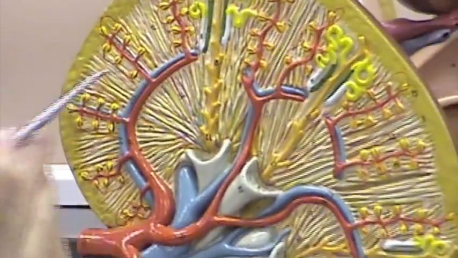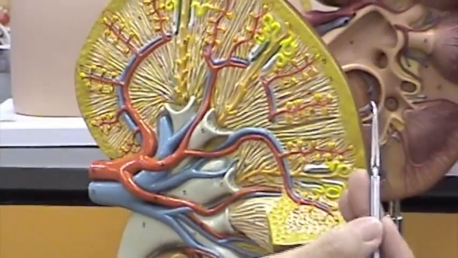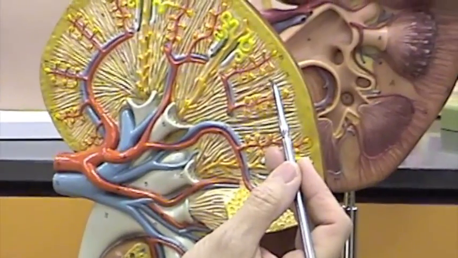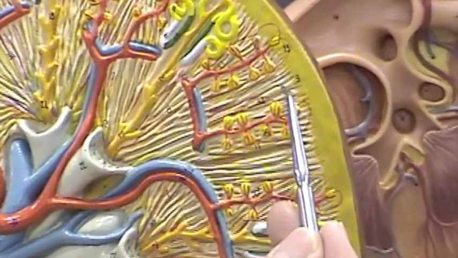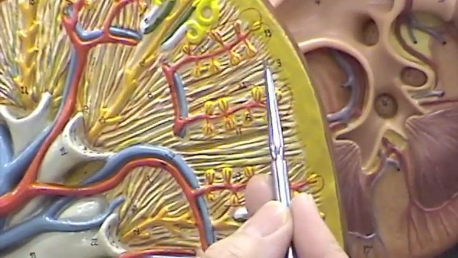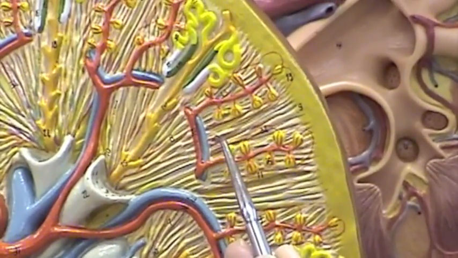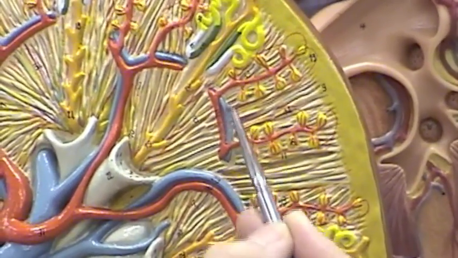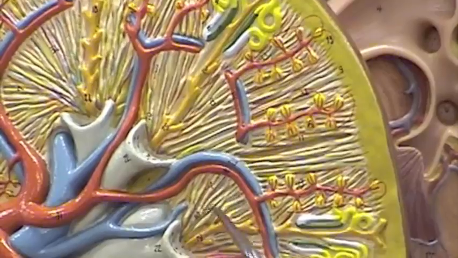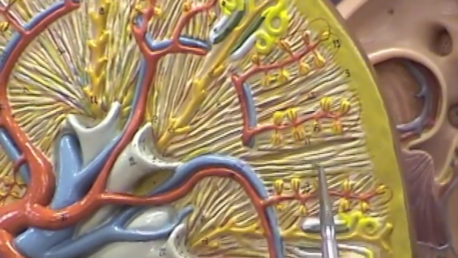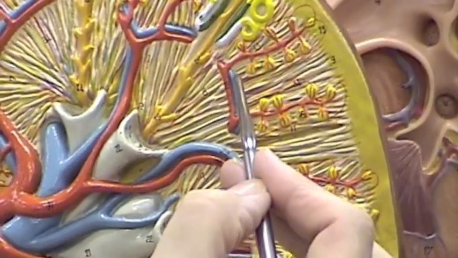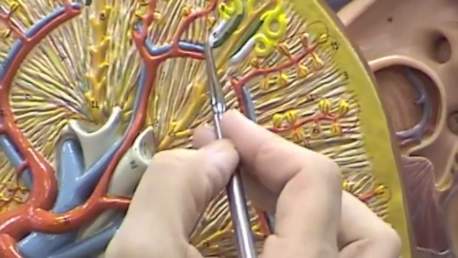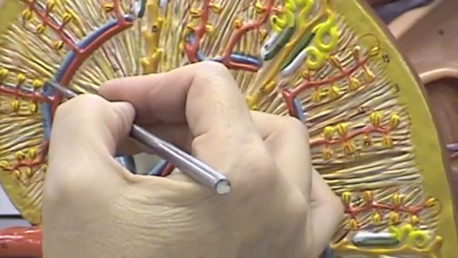Now the blood supply draining the kidney is basically a mirror of what we've talked about, but we'll say veins. These little blue lines here are the interlobular veins. The blue lines arcing between the medulla and the cortex are the arcuate veins. So here the arcuate veins are.